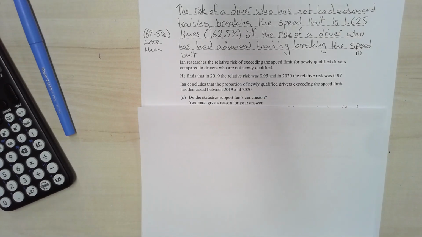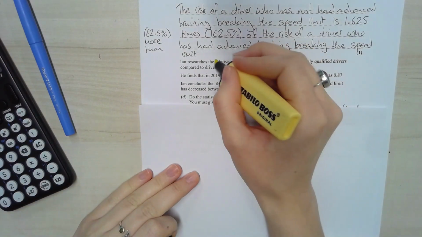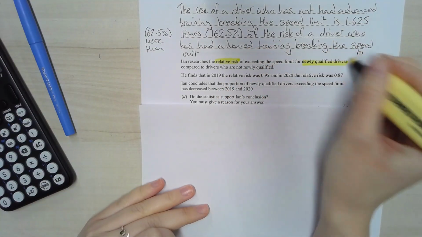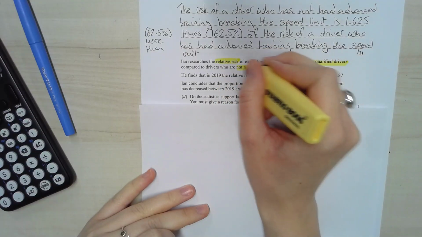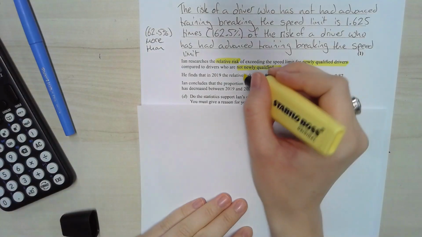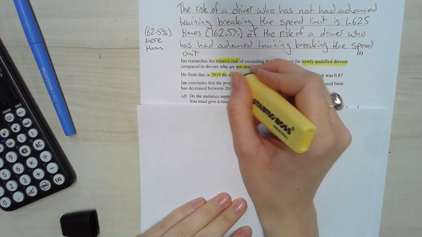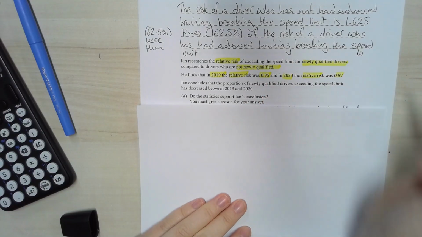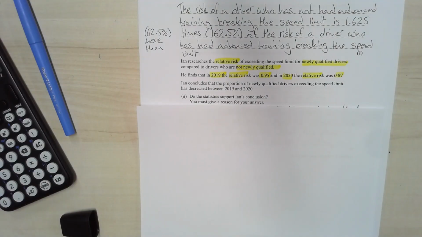We then have that Ian researches the relative risk of exceeding the speed limit for newly qualified drivers compared to those who are not newly qualified. He finds that in 2019 the relative risk was 0.95 and in 2020 the relative risk was 0.85.